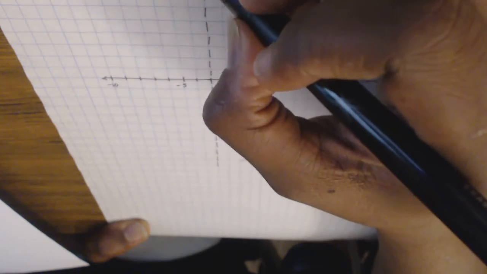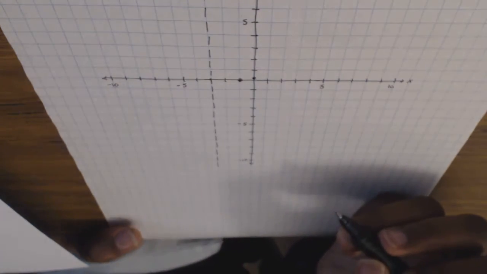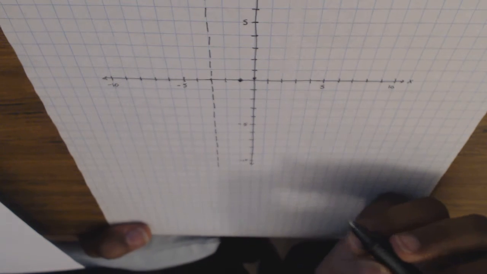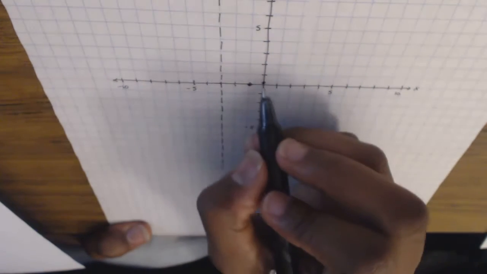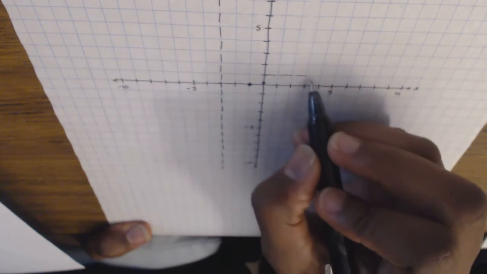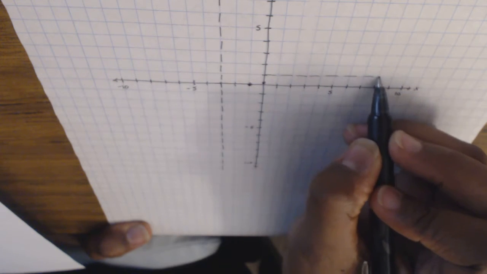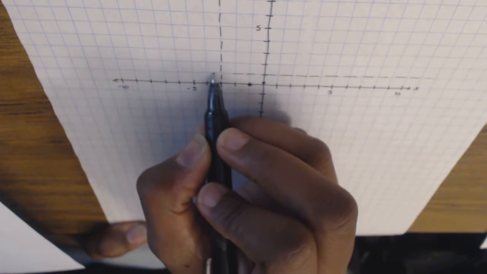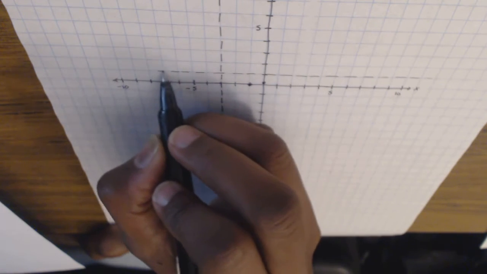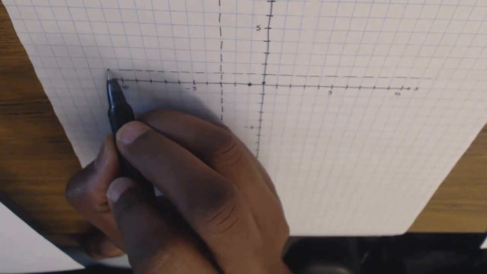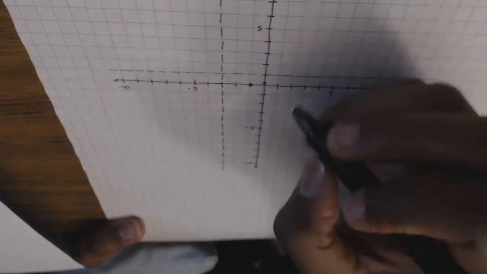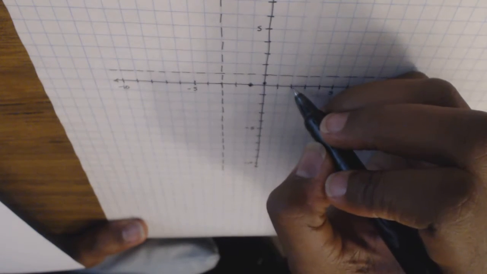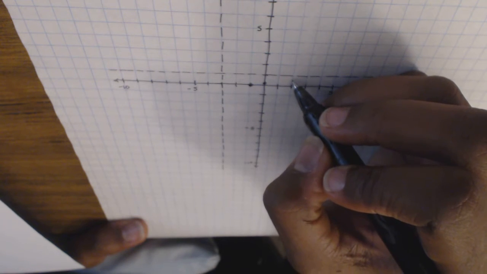But we want to know what line we can't touch or cross. We have a horizontal asymptote at y is 1. So I will make a dashed line at y is 1 because that's my horizontal asymptote. And I also have a hole at the point 2, 3/5.